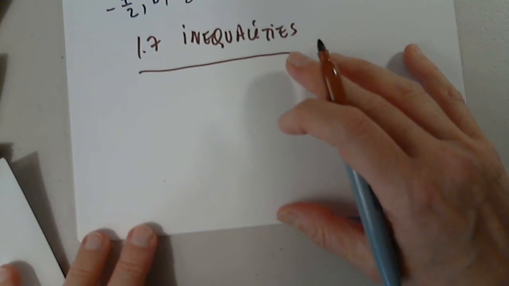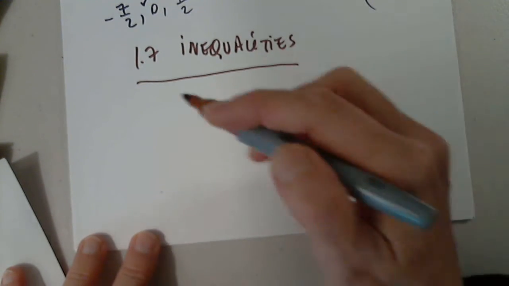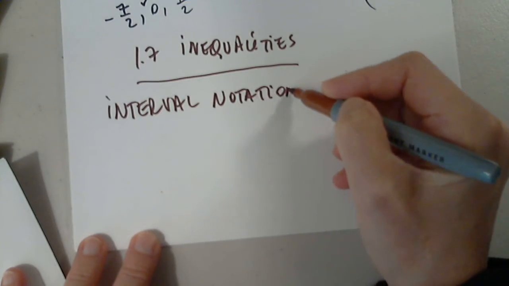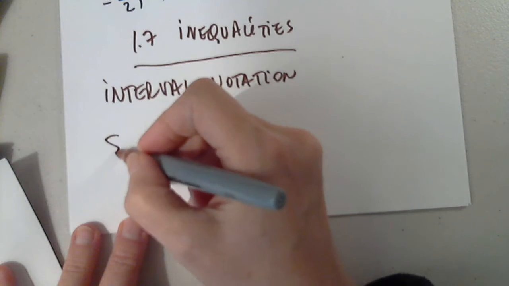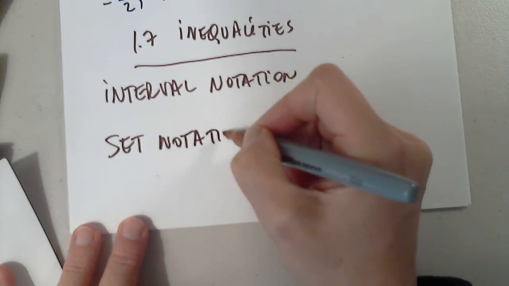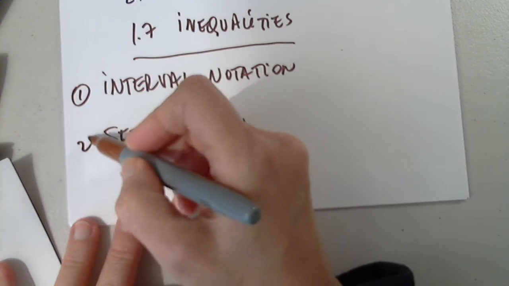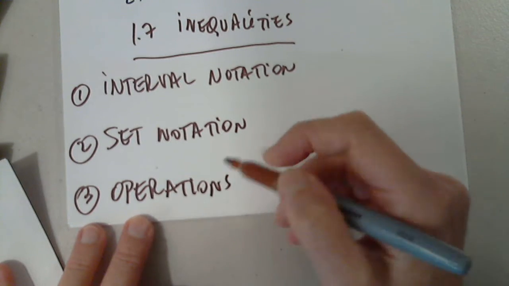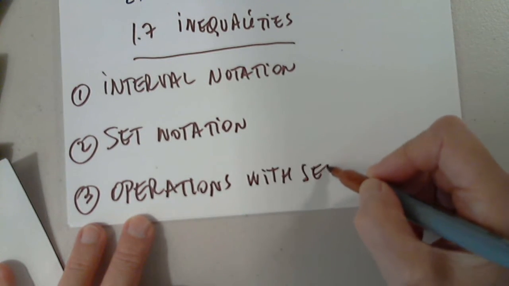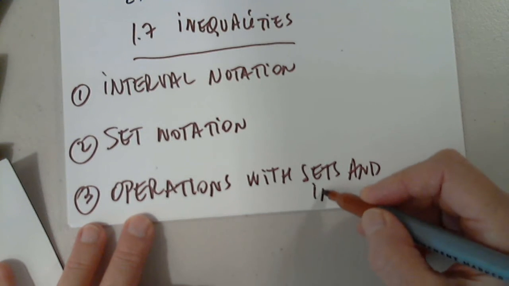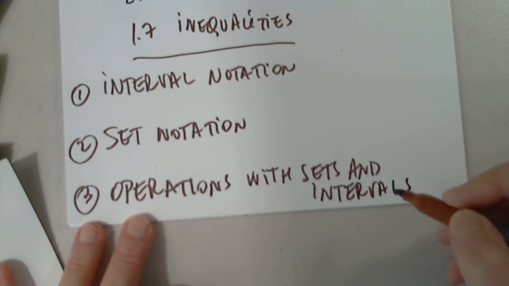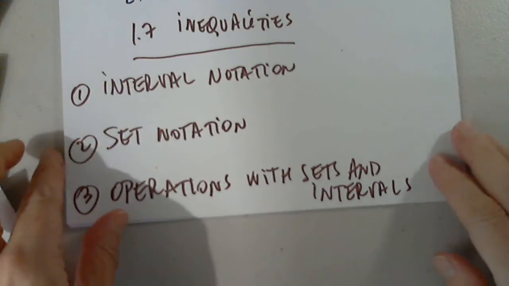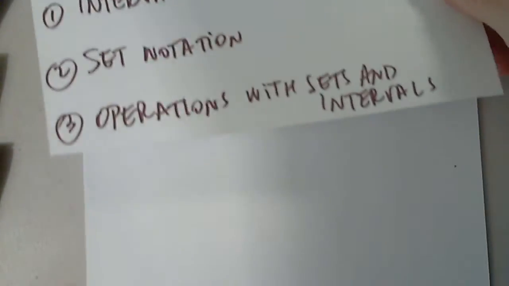Before we talk about inequalities, we have to talk about interval notation, that's one thing. Set notation, that's number 2. And operations with sets and intervals. Okay.